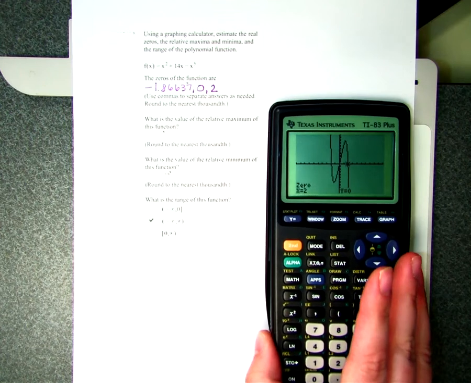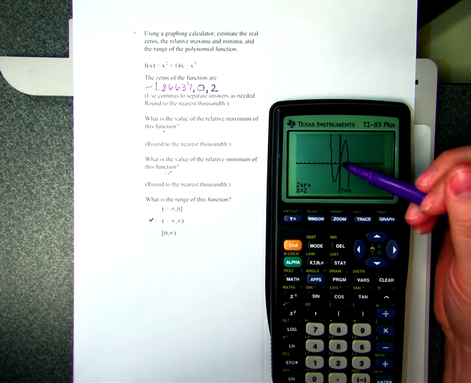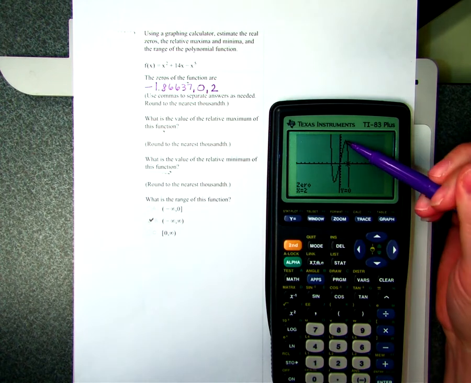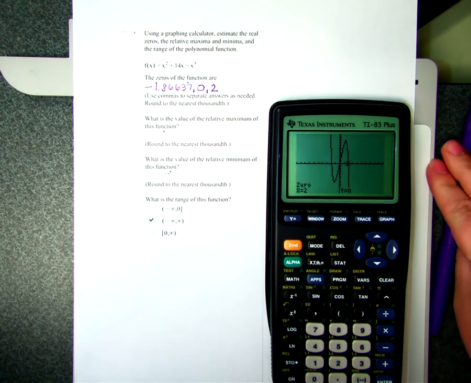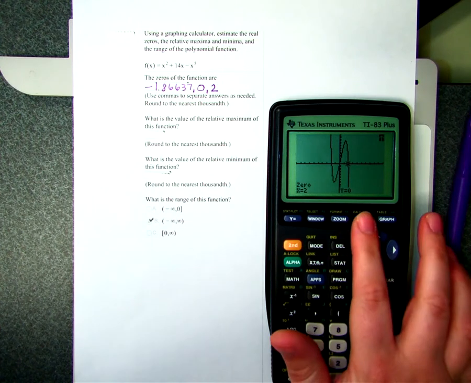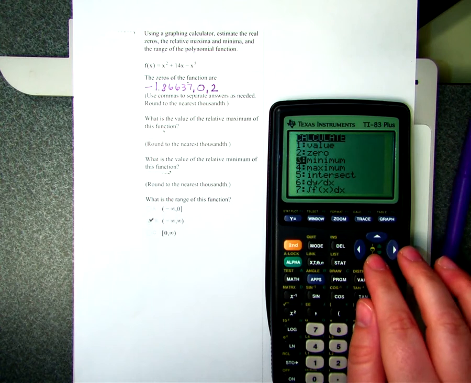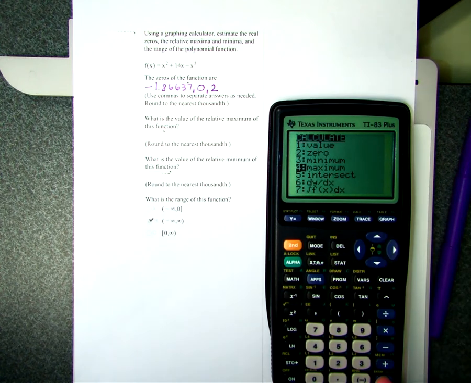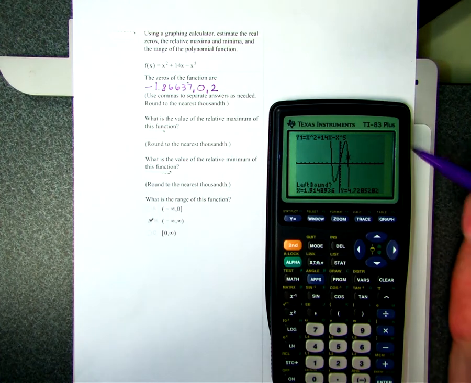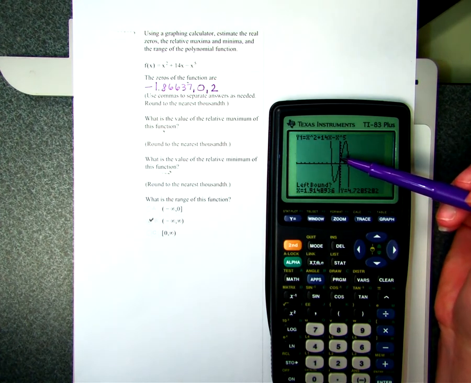The next thing that you're asked to find is the relative maximum for this function. Maximum means these hills. So we want to find where the tip of this hill occurs. Go to second, calculate, and there we are, option number 4. You can type in 4, or use your arrow key to go down to 4. Hit enter, maximum. Again, we read this from left to right, so we want to get close to the maximum, give it a small window to work with, but not too far away.